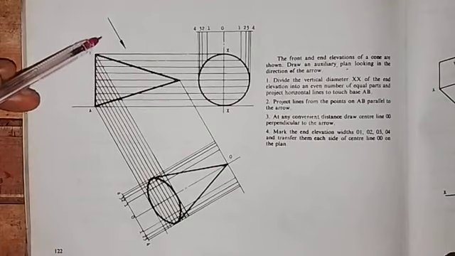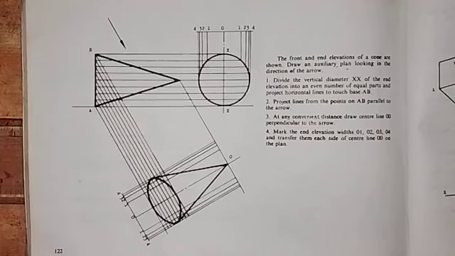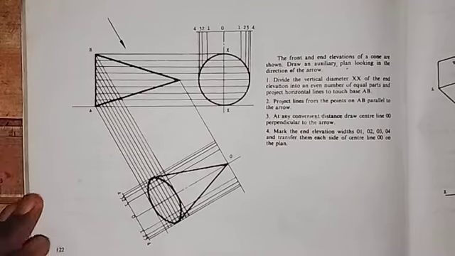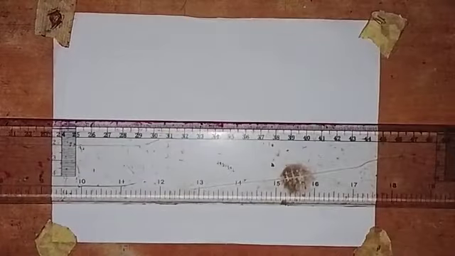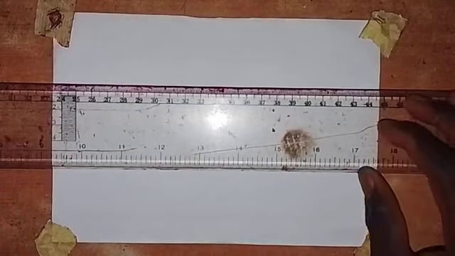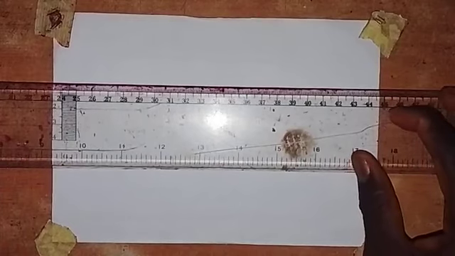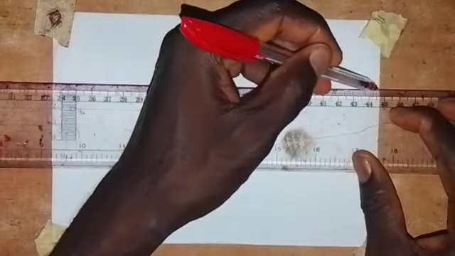Though the angle at which this arrow is inclined to the horizontal is not given to us, that is the angle of view, but you are going to see I'm going to work it out here right now. So let's start and see how this problem can be solved. So what we have to do first is to draw a horizontal center line. So we have a horizontal center line like this.